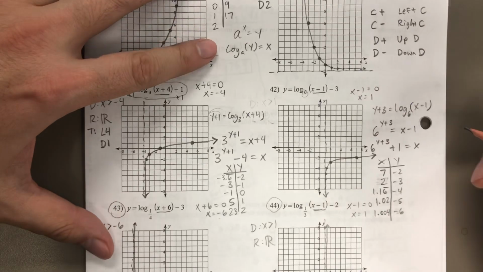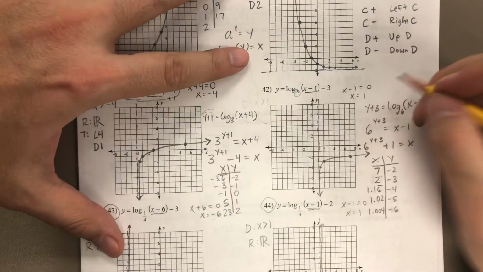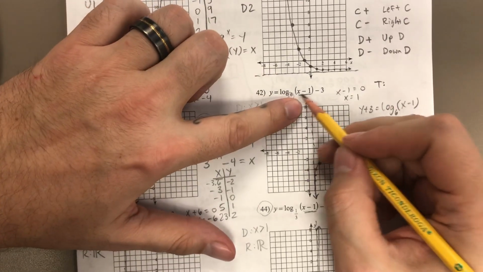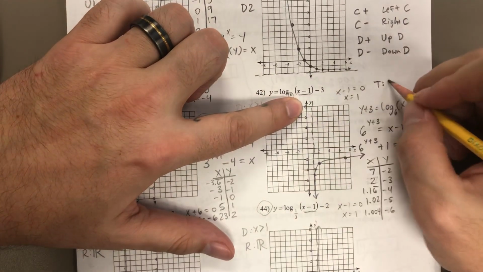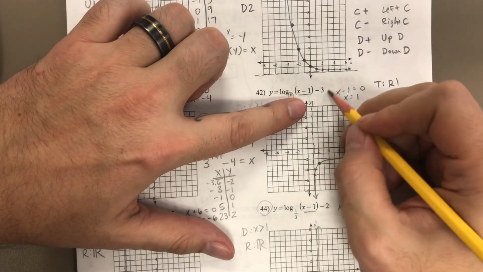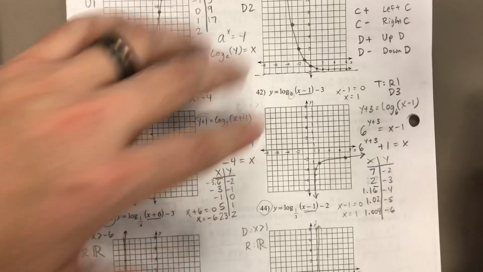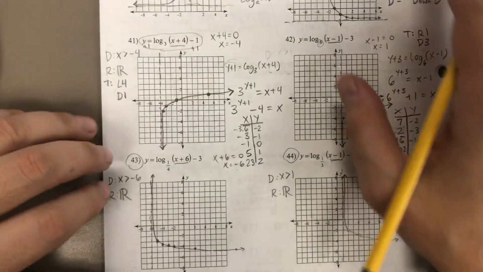Now for the transformations for number 42. All right, so transformations for that one. We have a -1 inside the graph, so it's going to move the graph to the right by 1. And then we have a -3 outside of the parentheses, so that's going to move the whole graph down by 3. And those are the only transformations there.